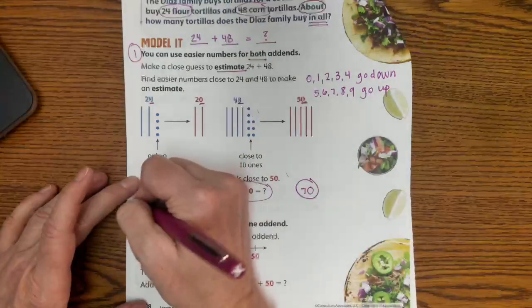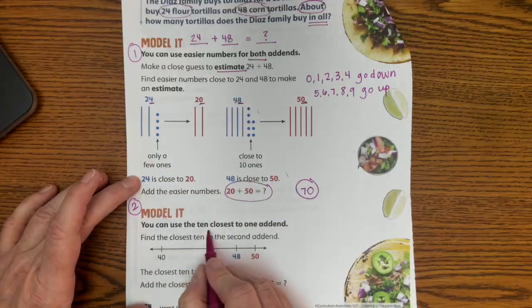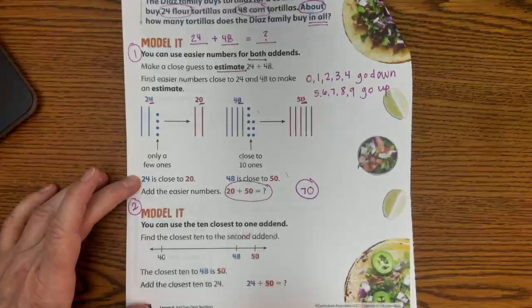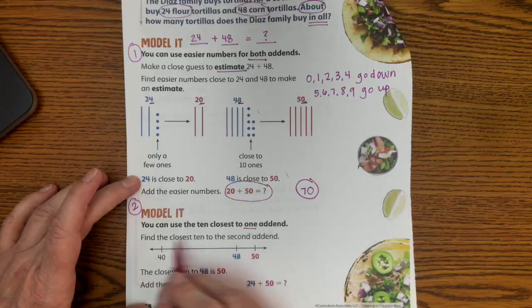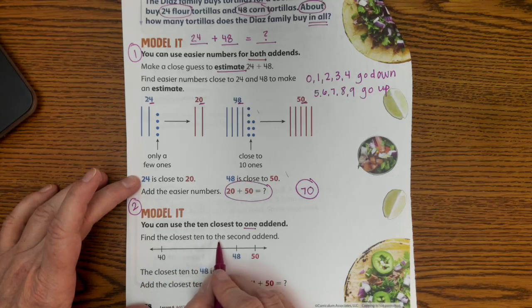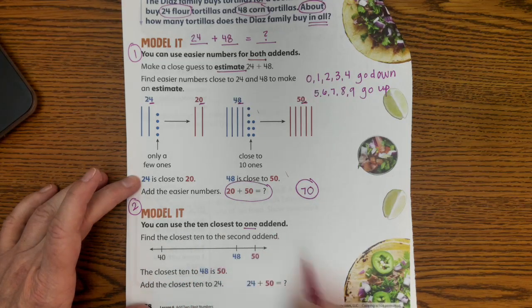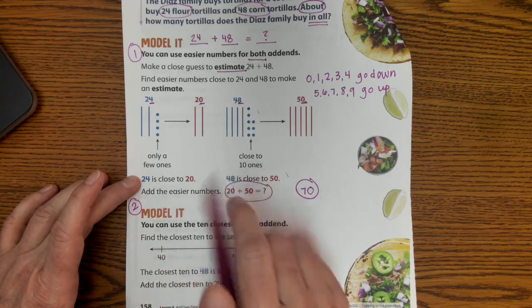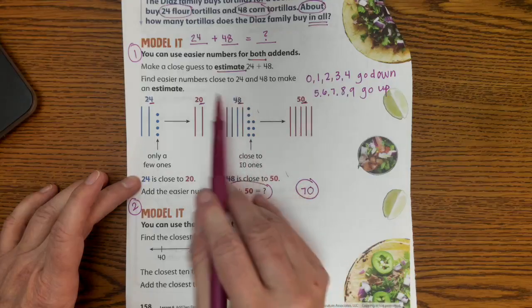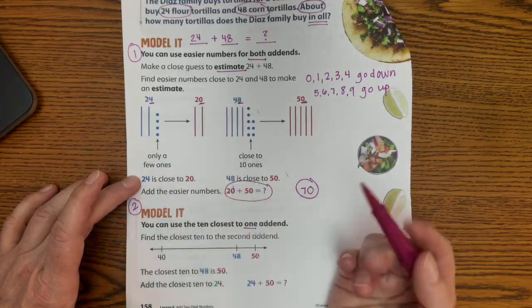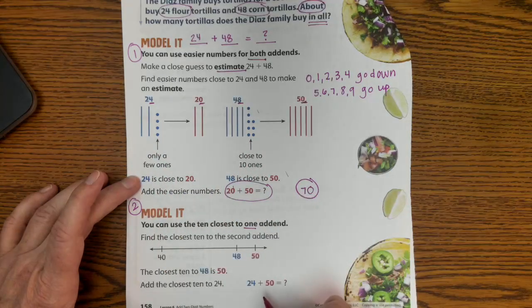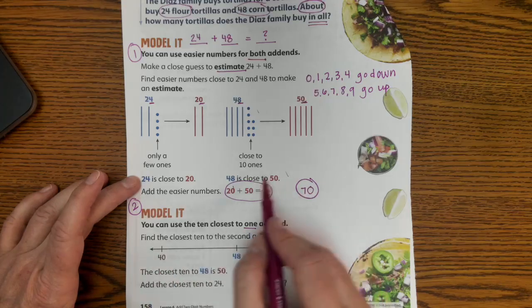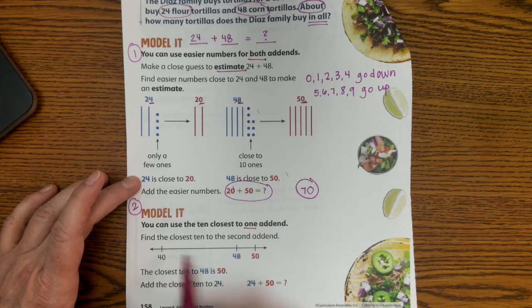The second strategy is you can use the 10 closest to just one of the add-ins. So find the closest 10 to the second add-in. So we know that 48 is closer to 50 than 24 is to 20. So we're going to use the second number, the 48.